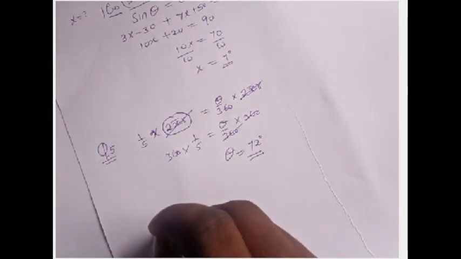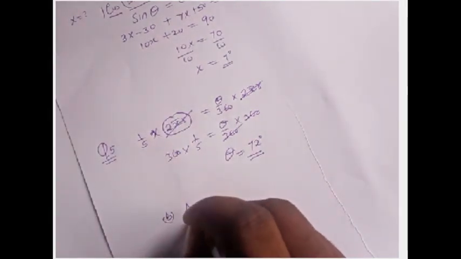Then we are supposed to find the area of the sector enclosed by the arc. So area of a sector is equal to theta over 360 times pi r squared. And this pi r squared, in the question we are told that the area of the circle is 346.5.